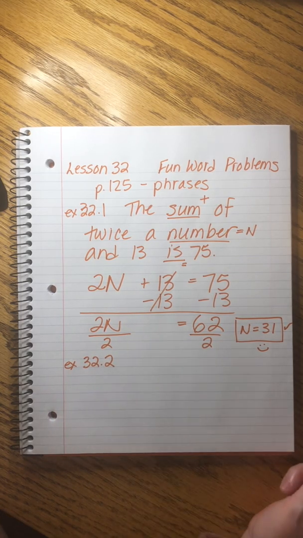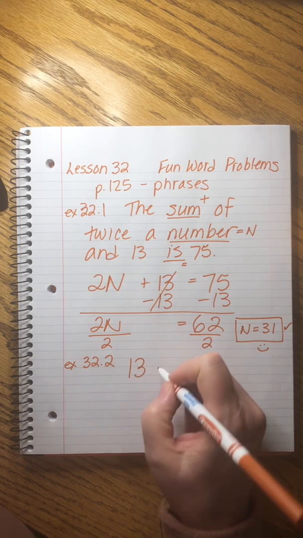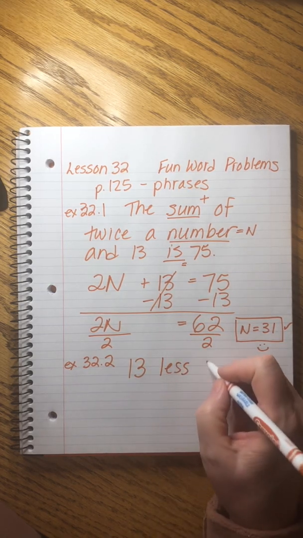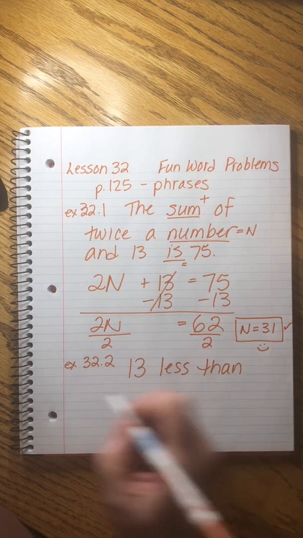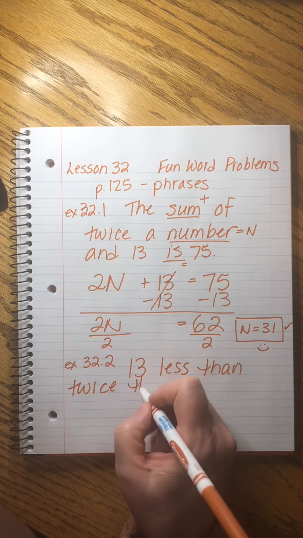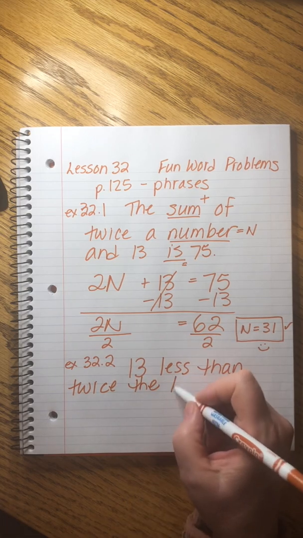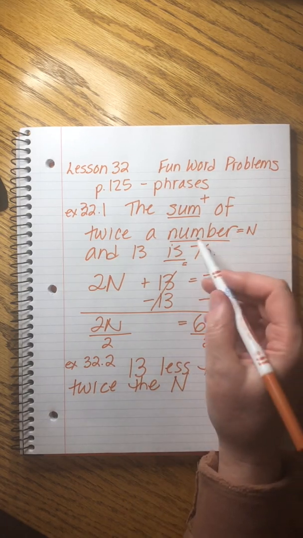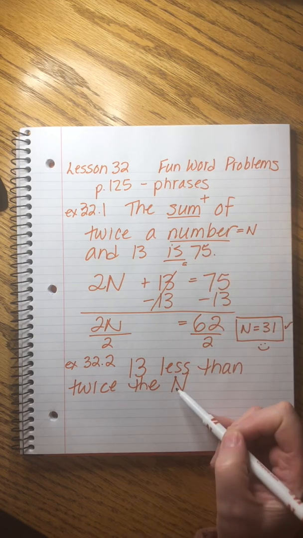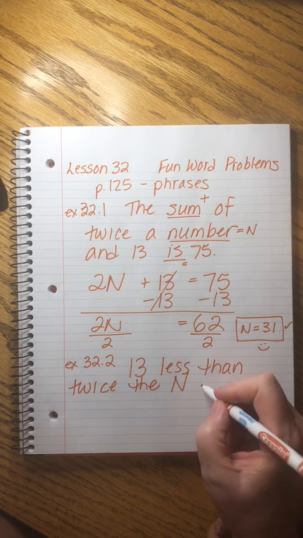32.2. Find a number such that, I'm going to write it out again, 13 less than twice the number, and instead of writing out number, I'm just going to put n because we always substitute n for the number. 13 less than twice the number is 137.